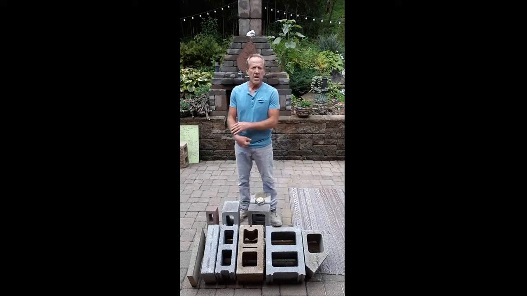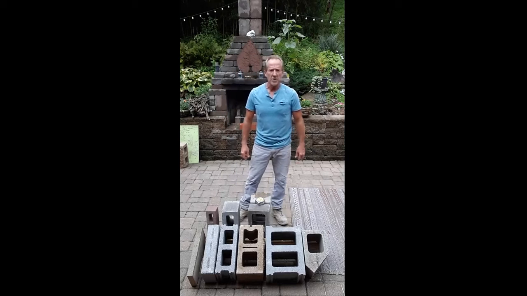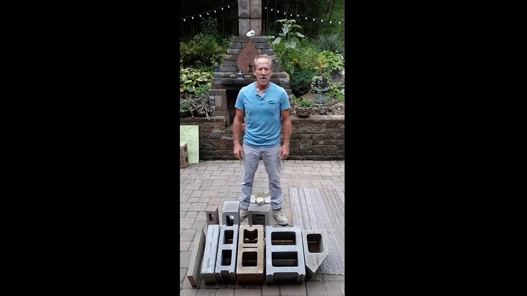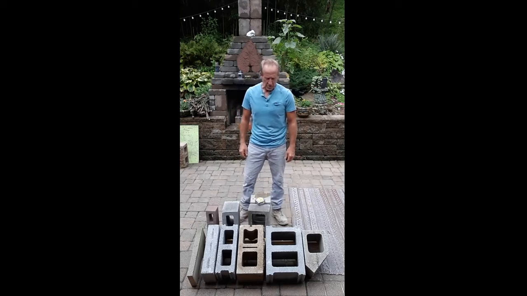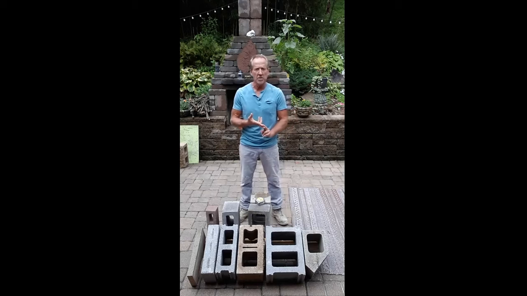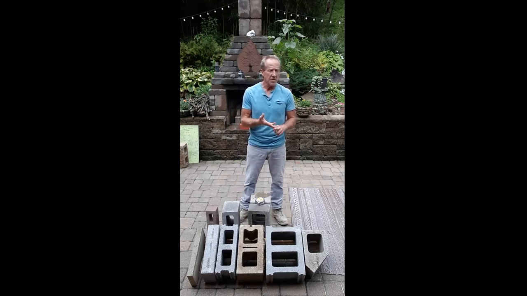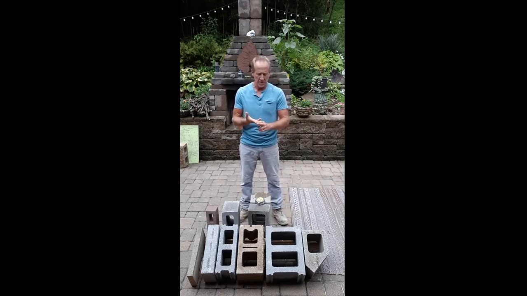I'd say the main blocks that we lay are probably 8-inch block and 12-inch block. They're strong enough to carry the weight of roofs with the snow load on top of it, and air conditioner units on top of it. They're just made to hold weight.